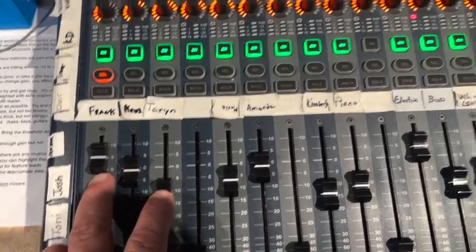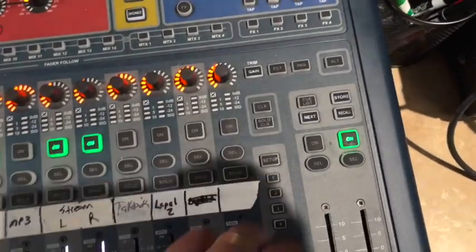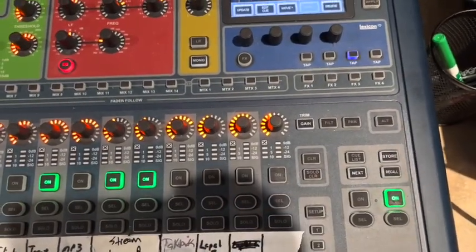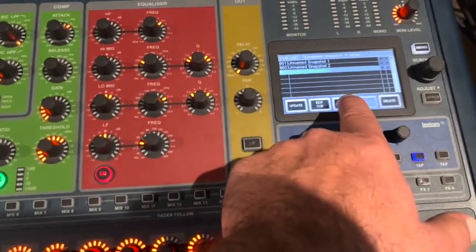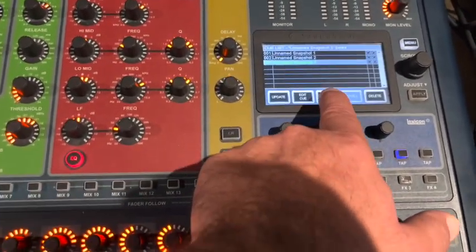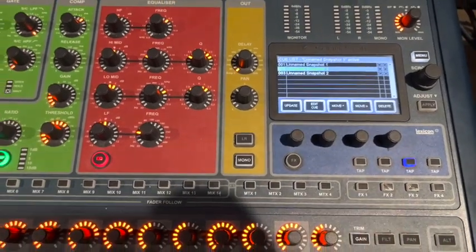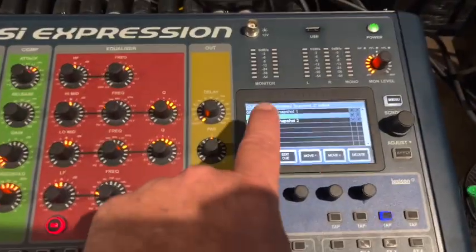So I just made that change. That's the same way it moves the faders too. So now I'm going to hit store, and now it's kind of in the wrong spot. So I'm going to hit move, and I just moved that one up. And so now that's snapshot 3.